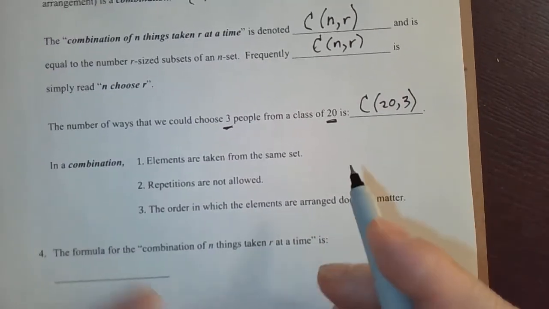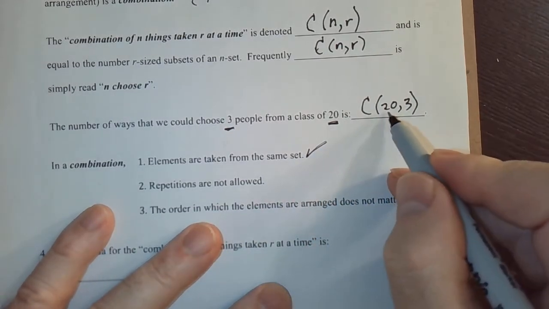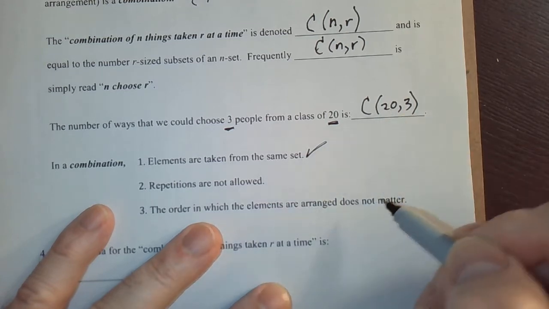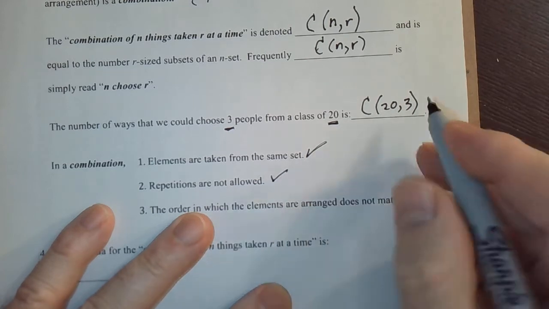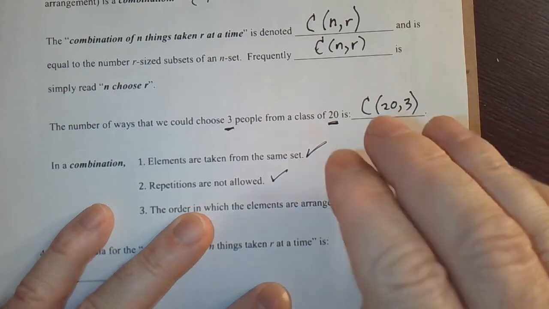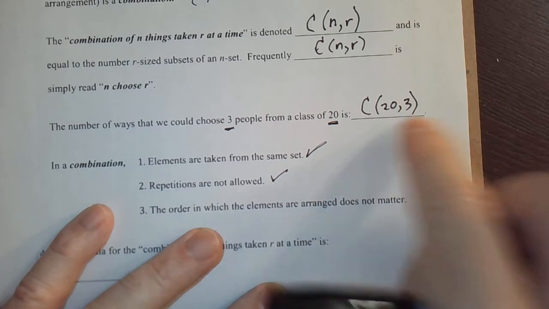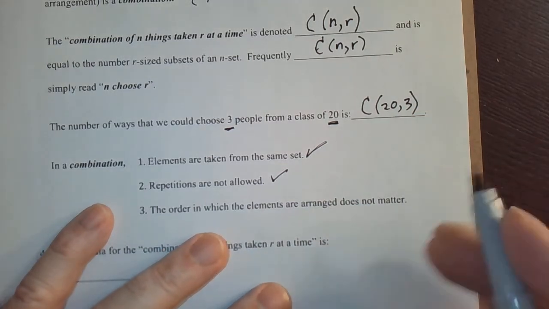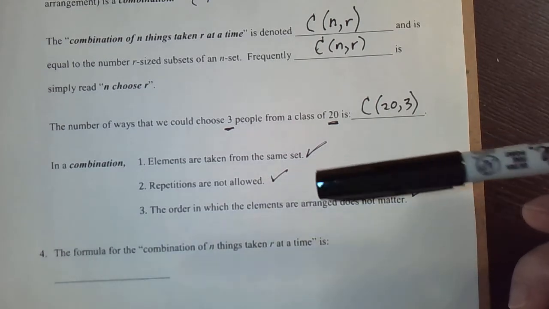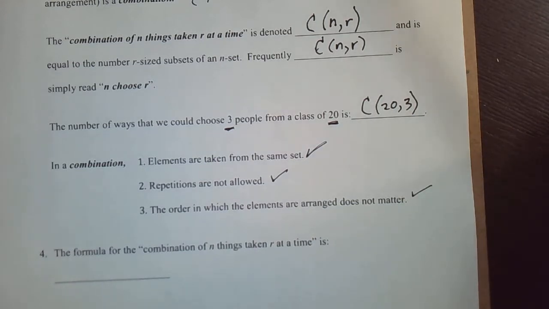So in a combination, elements are always taken from the same set. That makes sense. If we had a classroom of 20 people, you have to choose the 3 people from that classroom of 20. Repetitions are not allowed. You can't choose one person twice. Then you wouldn't have 3 people. You have to choose 3 different people. And the order in which the elements are arranged does not matter. So if I took Ann, Bob, and Charlie, if I said I want Charlie, Bob, and Ann, that means exactly the same thing.